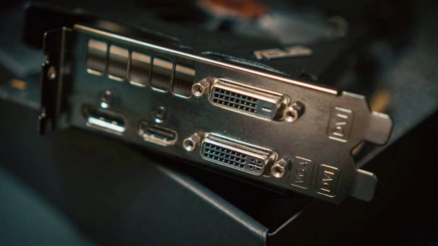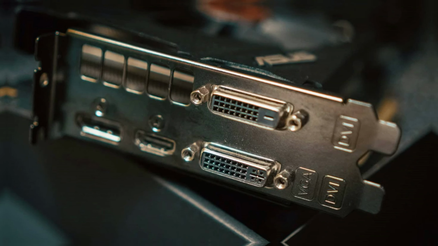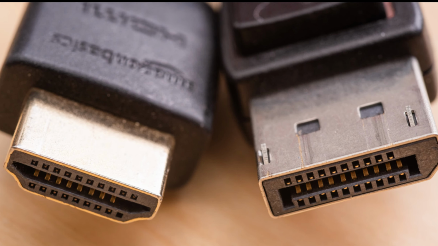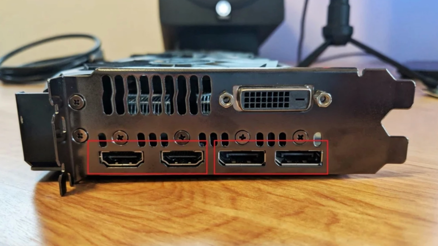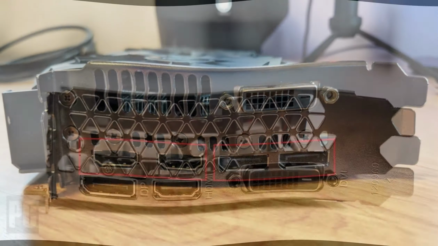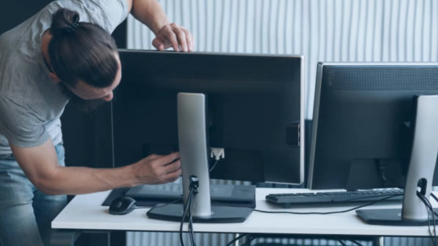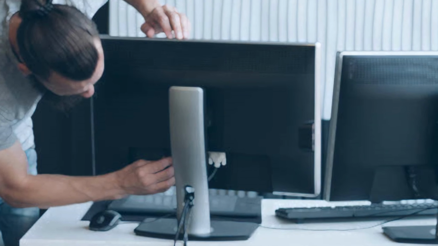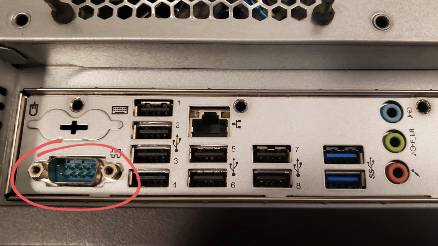If the issue still isn't fixed, try a different cable or port. Sometimes, the cable or port itself is the problem. For example, if you've been using an HDMI port, try switching to DisplayPort, or try a different HDMI cable altogether. This can help pinpoint whether the cable or port is faulty.